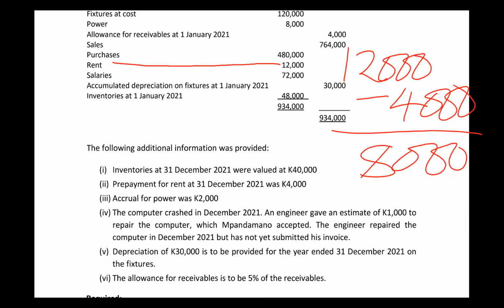Okay, progress. So now, when you go to adjustment number 3, accrue for power. These are accruals for expenses. What do we do to accruals for expenses? Since this is a revision, I don't need to speak so much. We add. Accrual expenses are added. You have to add them.